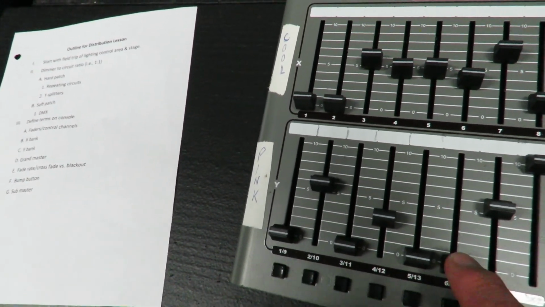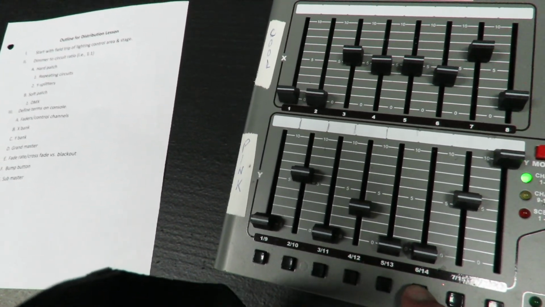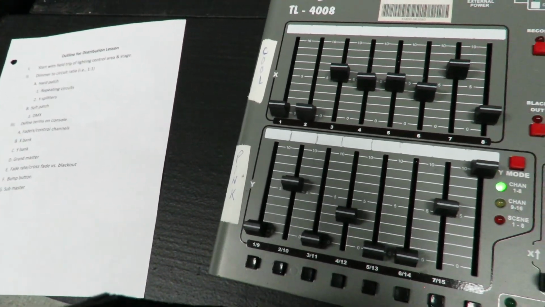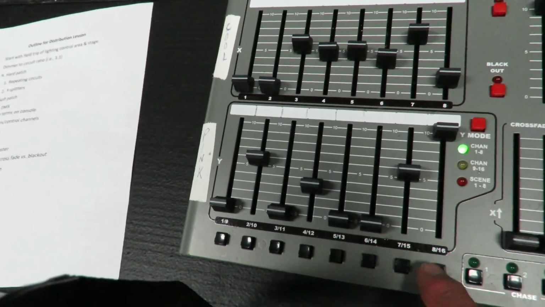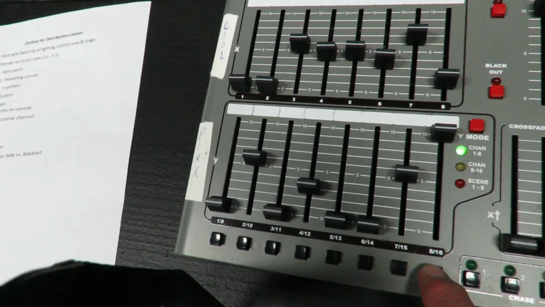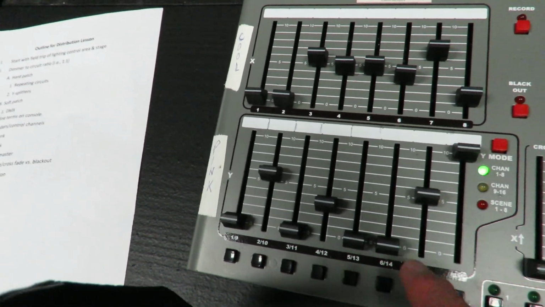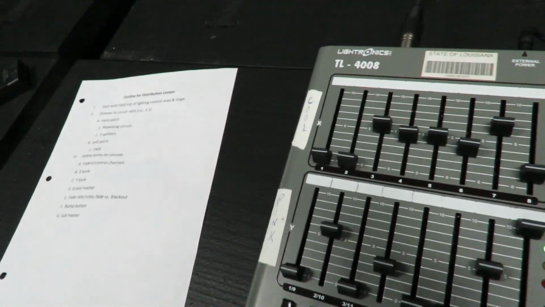So this fader could be off. You could push the bump button and it would automatically go to 100% full on, or this one's already at 100%, so you wouldn't see any difference if you pushed that button. But this one is at like 50%. If you pushed it, it would go all the way to full.